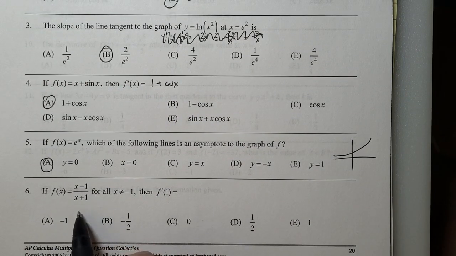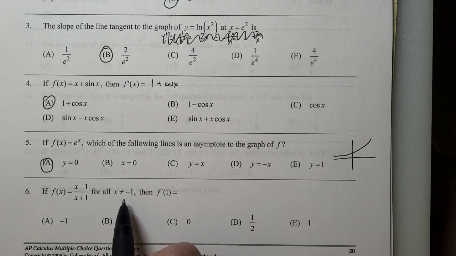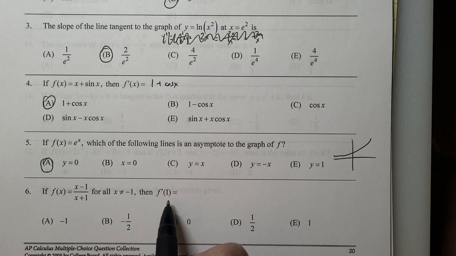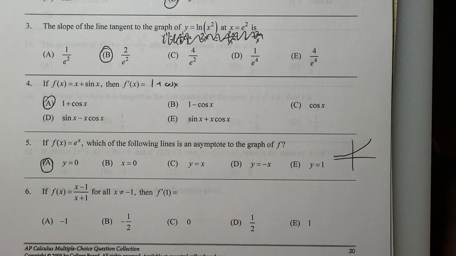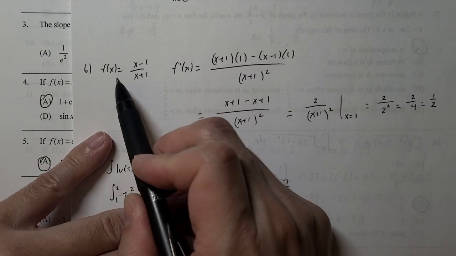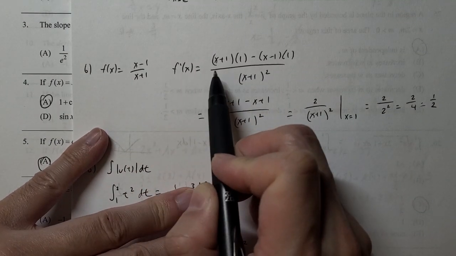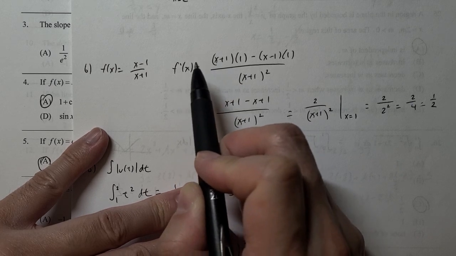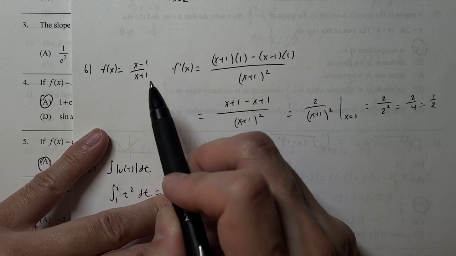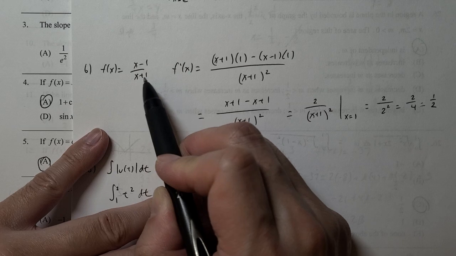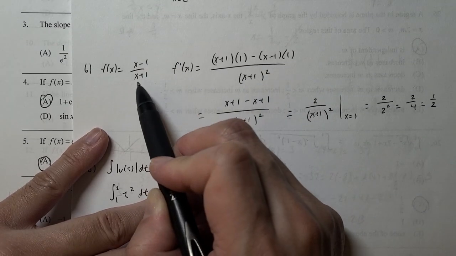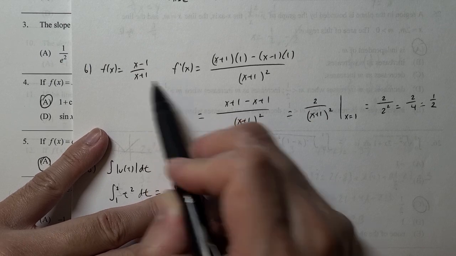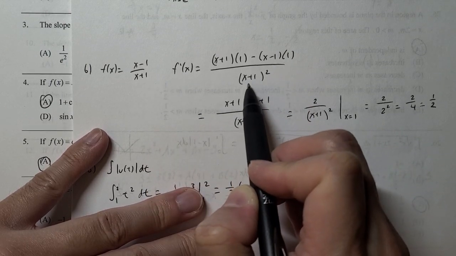If f of x is x minus 1 over x plus 1 for all x not equal to negative 1, what is f prime of 1? Okay, so for f prime we need to use the quotient rule here. The derivative is bottom d top minus top d bottom over bottom squared. So bottom, that's this, d top, the derivative of the top is just 1, minus top times d bottom, the derivative of the bottom, that's just 1 again, over bottom squared.